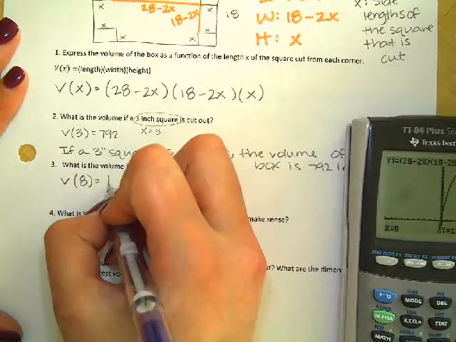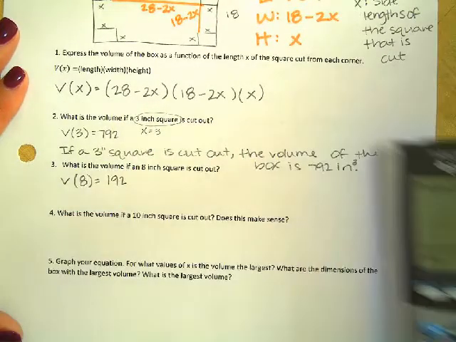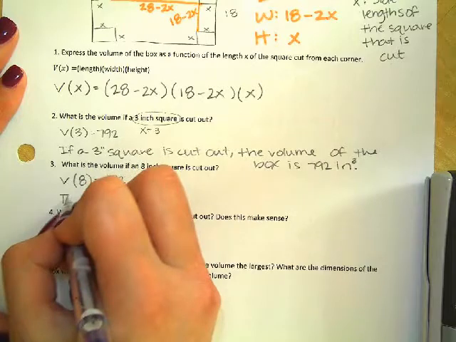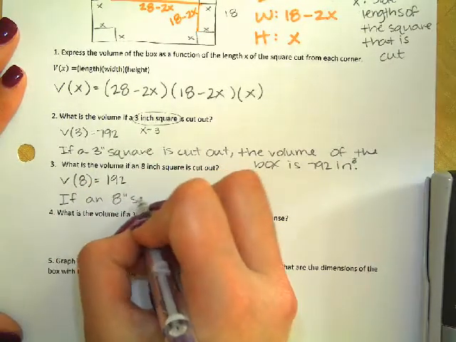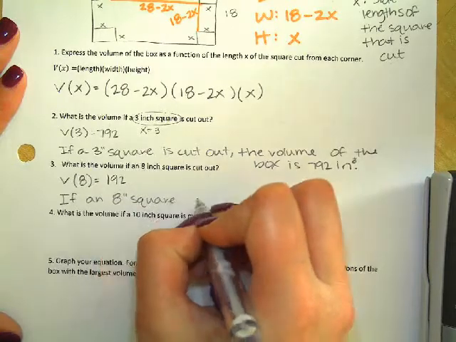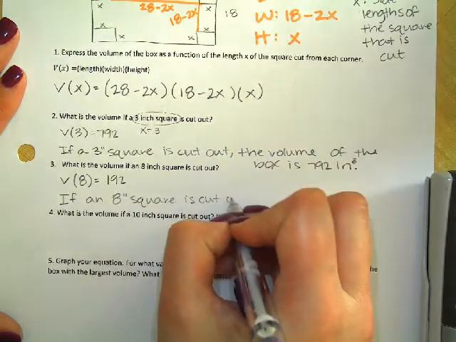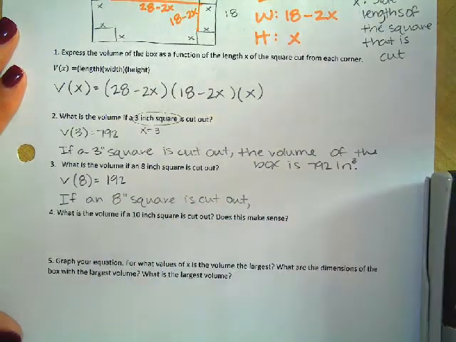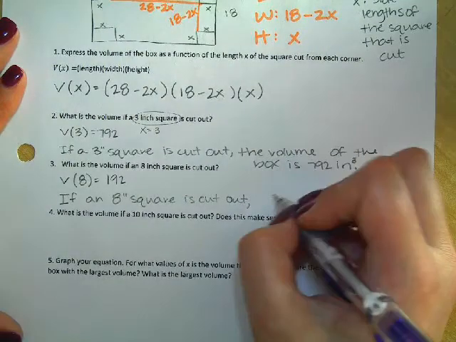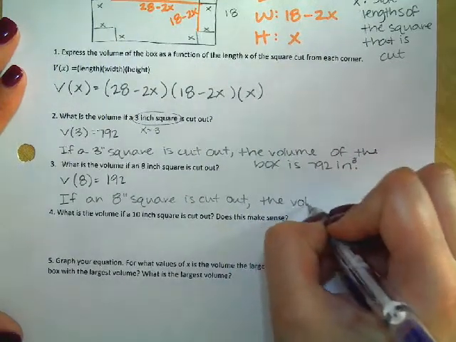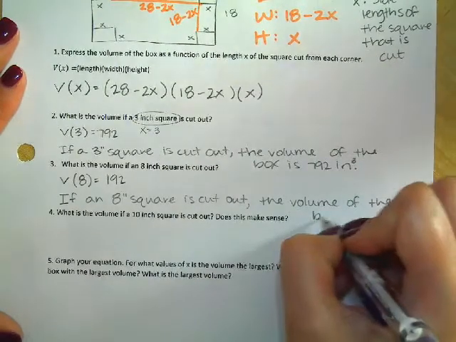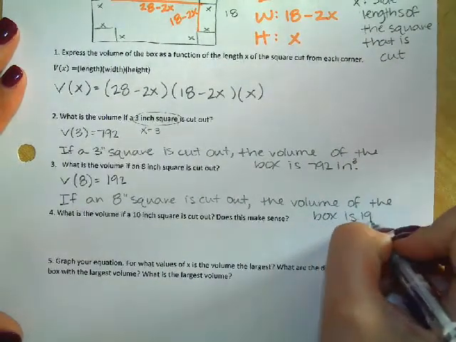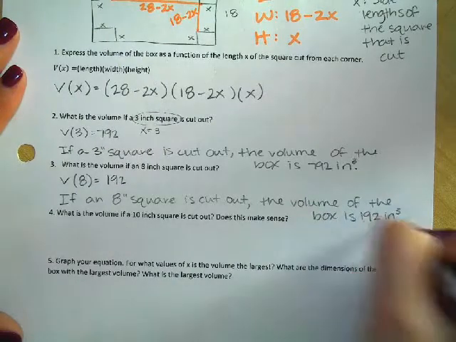Okay, so if an 8-inch square is cut out, the volume of the box is 192 inches cubed.